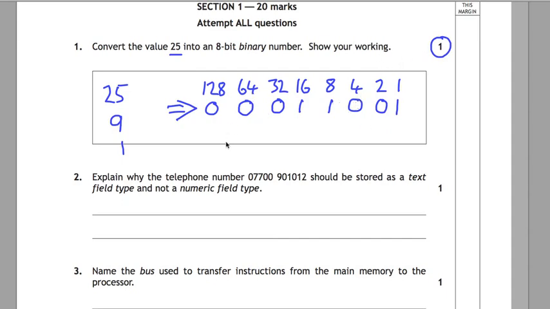Now, if you look at the second question, they're asking you, there's a telephone number, and should it be stored as a text field, and why shouldn't it be stored as a numeric field? Now if you look at the number, it's not your typical number because there's a wee space there. That's just known as white space, and white space isn't a number, so you can only have numbers stored in a numeric field. That space there is invalid.